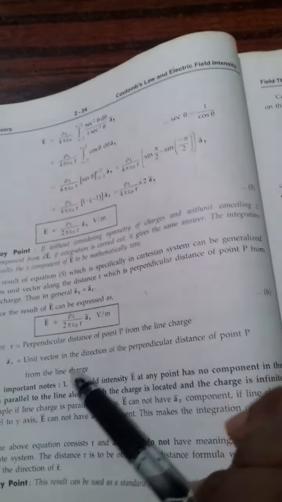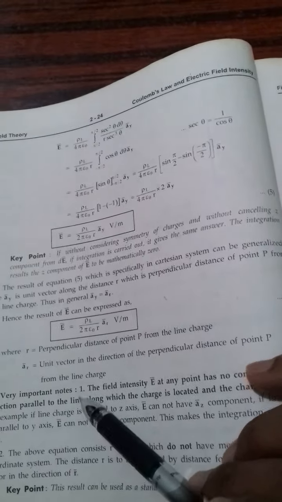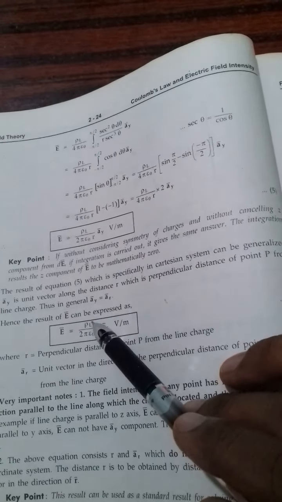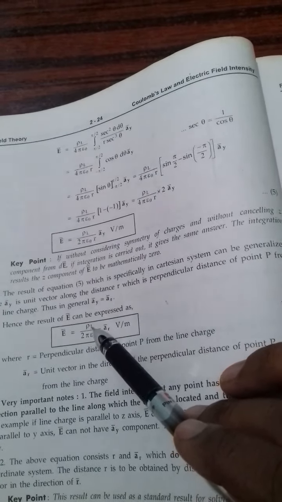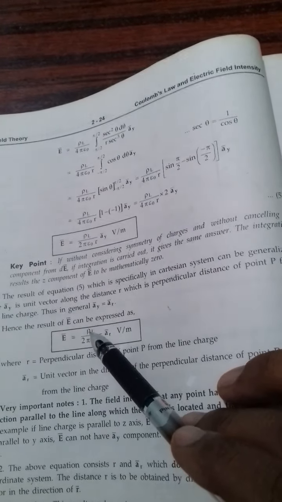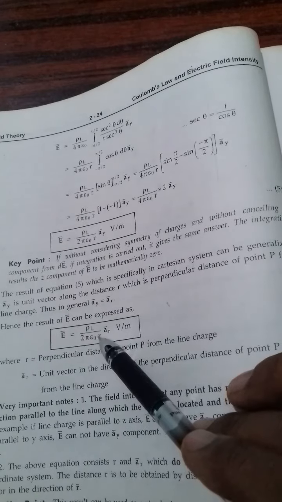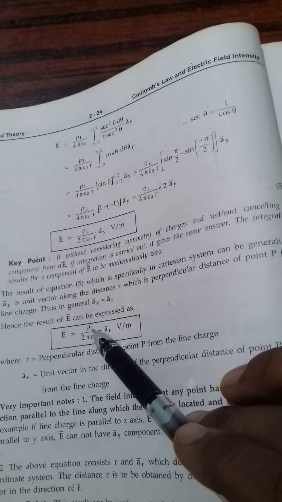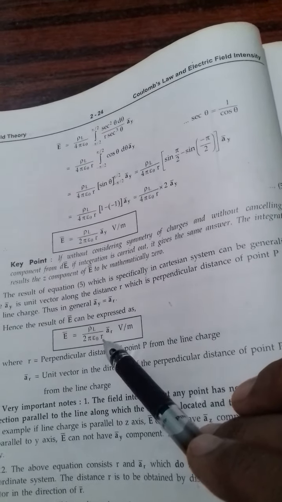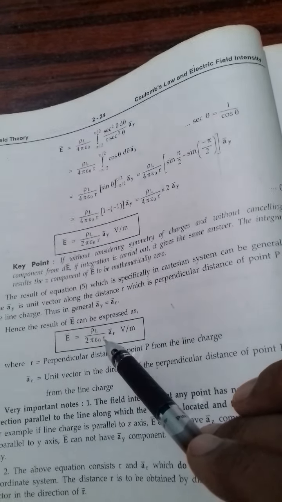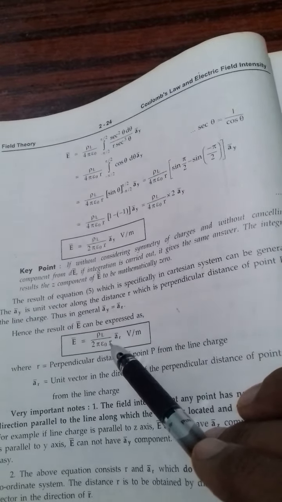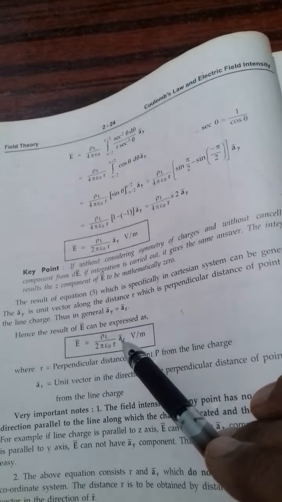So this is the electric field intensity at a point due to an infinite line charge. It depends upon the magnitude of the line charge, and it also depends upon the distance of the point P from that line charge, and a unit vector in the direction from the line charge to the point P.